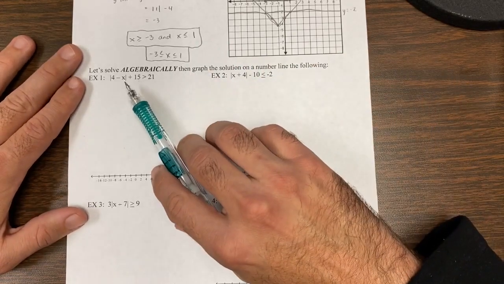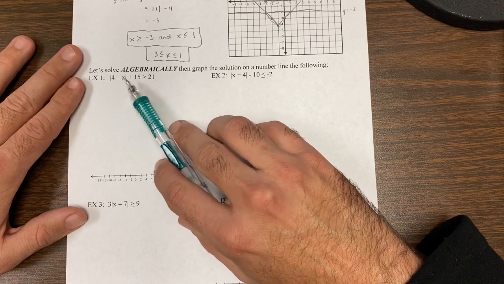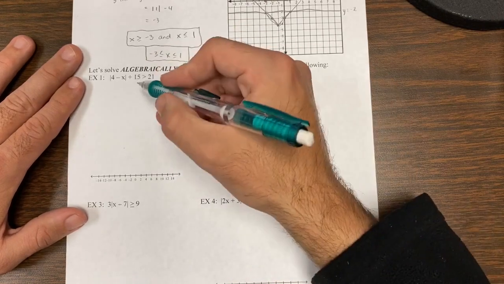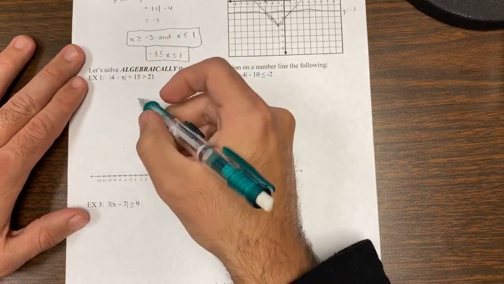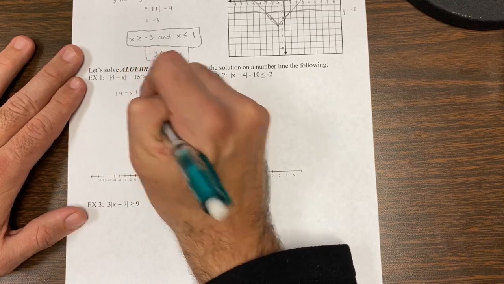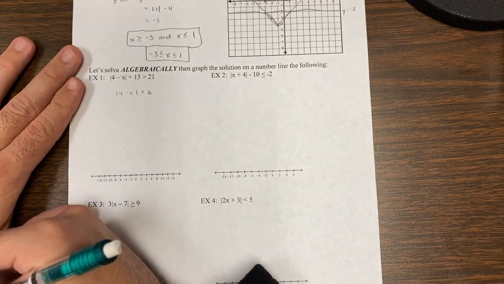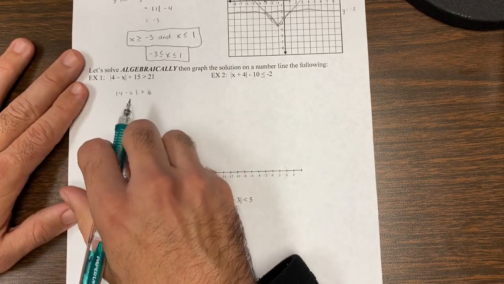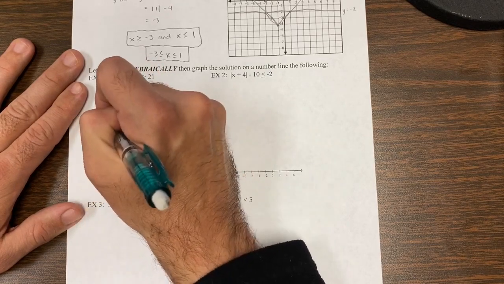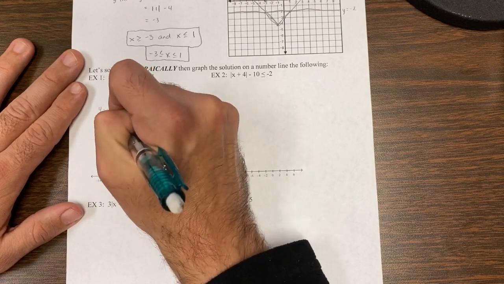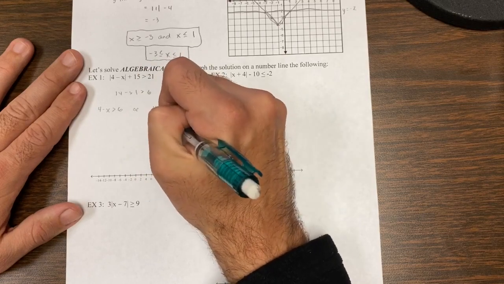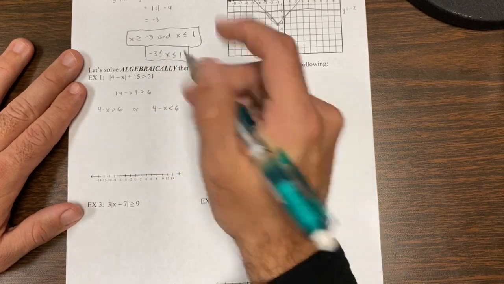So the first step is to isolate the absolute value expression. We need to get the absolute value of 4 minus x by itself. So I'm going to start by subtracting 15 from both sides. I'm going to have the absolute value of 4 minus x is greater than 6. Just like what we talked about earlier, we want to be more than 6 units away from 0. So that means that 4 minus x has to be greater than 6, or 4 minus x has to be less than negative 6.